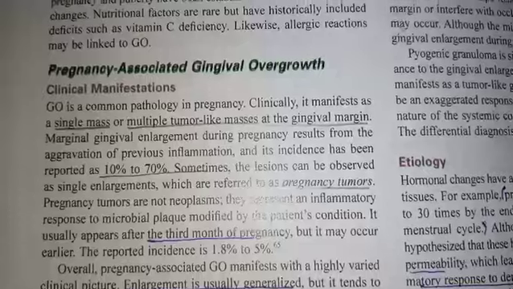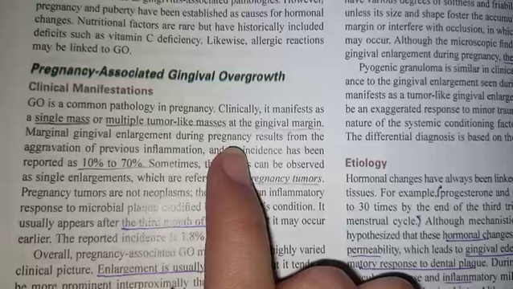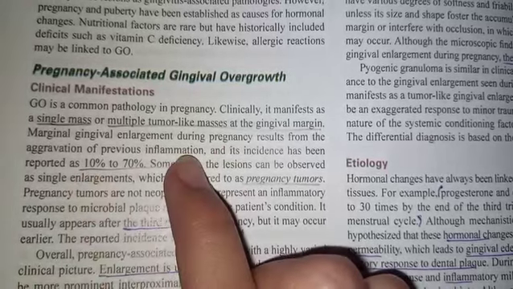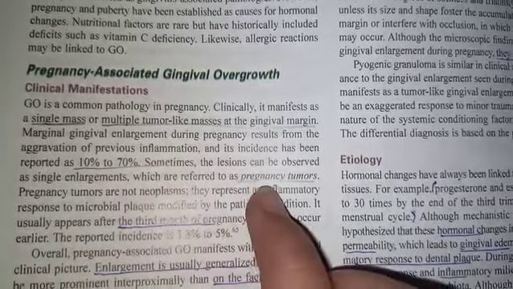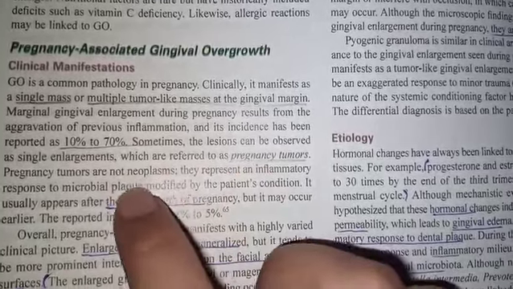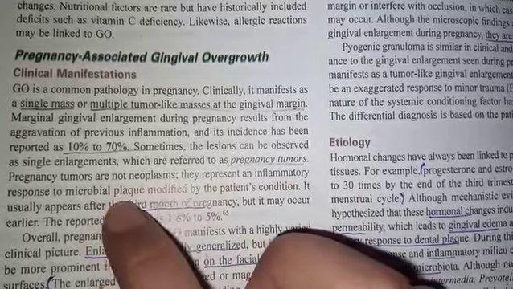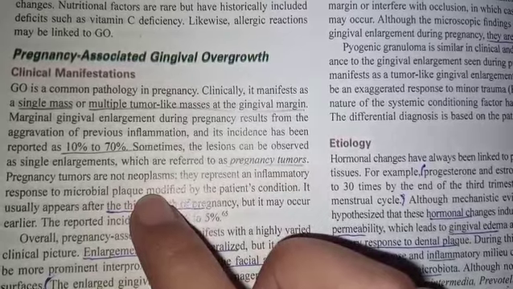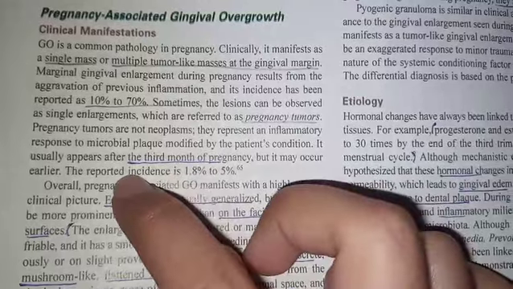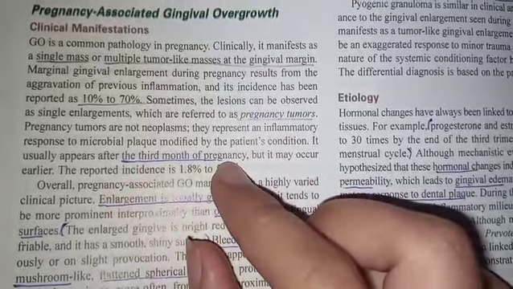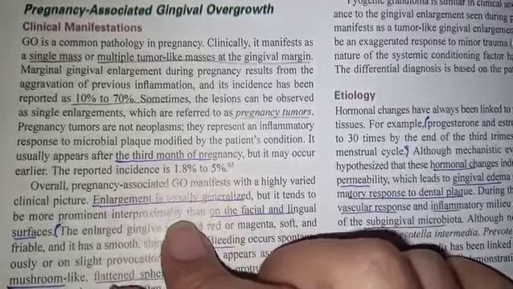Now, marginal gingival enlargement during pregnancy can also aggravate a previous inflammation, and the incidence is 10 to 17%. They are considered pregnancy tumors, but these tumors are not actually neoplasms. It is an inflammatory response due to accumulation of plaque that is modified by the patient's condition. It appears in the third month of pregnancy. The reported incidence is 1.8% to 5%.